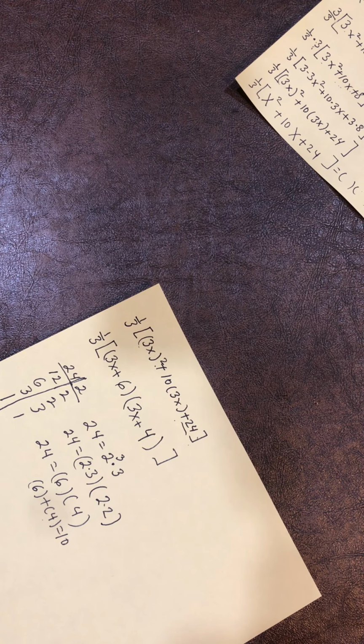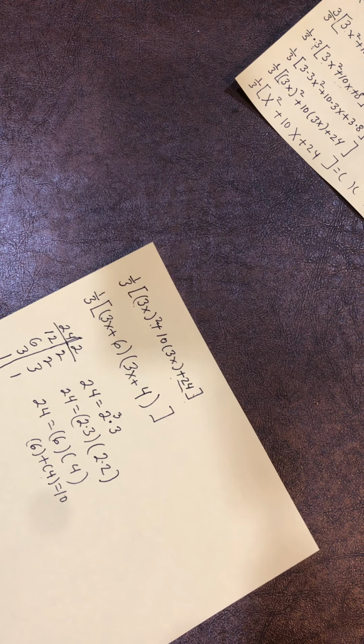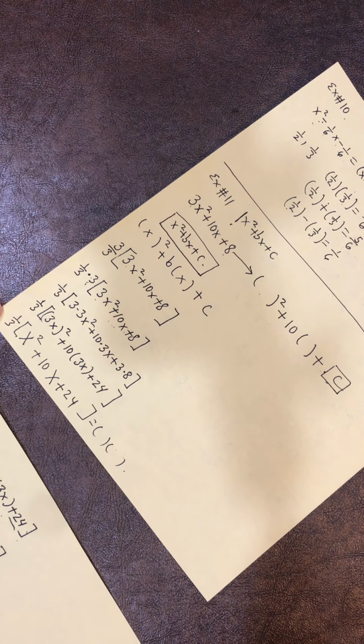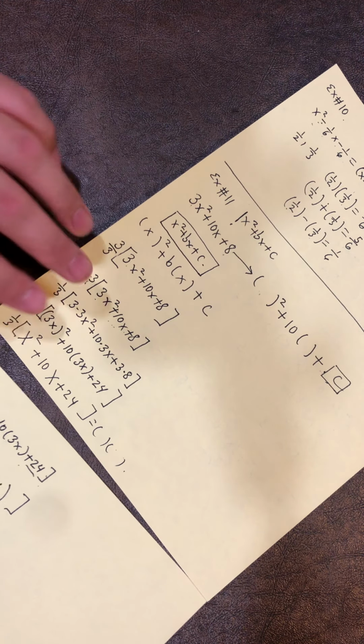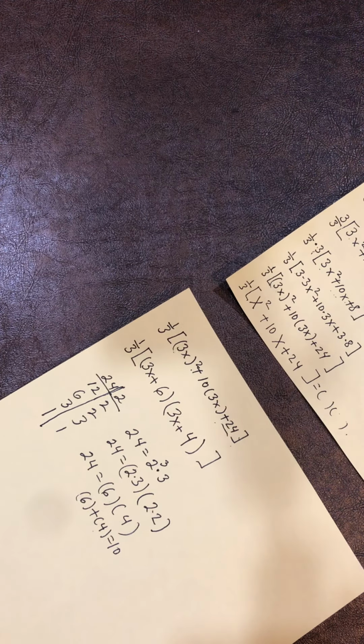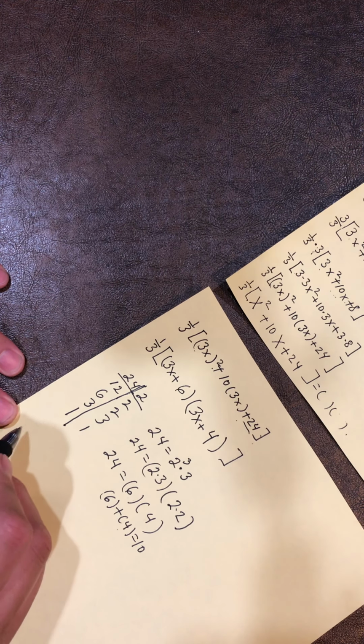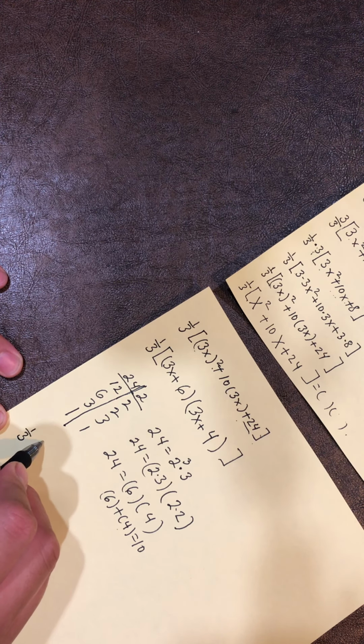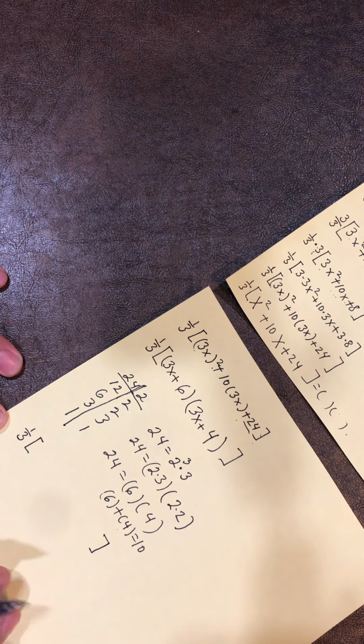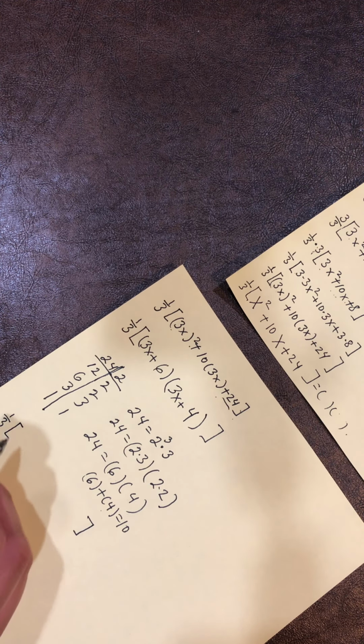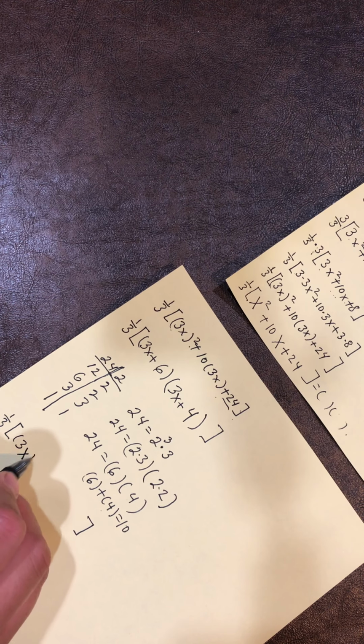Okay, I think I lost you a little bit. Because I cut down from here. But let me explain, this is the little recap. You know how I had this before? 3x, everything squared.